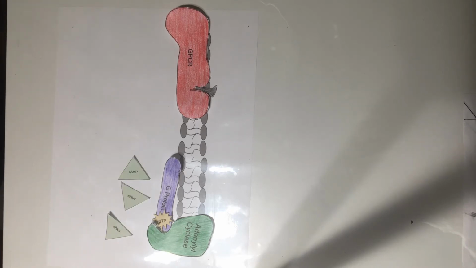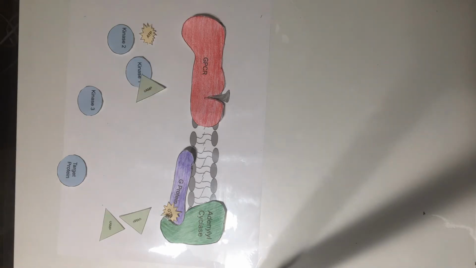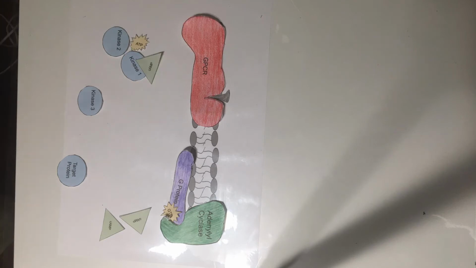But how does cyclic AMP activate the target protein? Well, it initiates a phosphorylation cascade. Here's how it works. First, the cyclic AMP binds to and activates the first kinase protein in the cascade. Kinases are proteins that phosphorylate, or add phosphates to, other proteins and activate them.